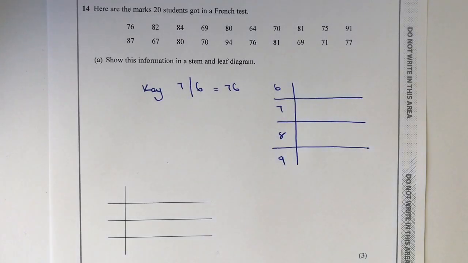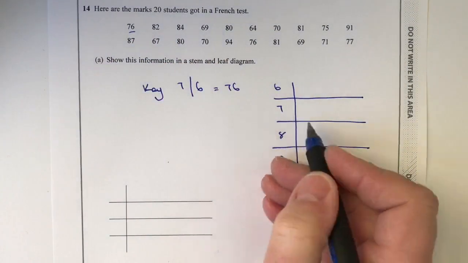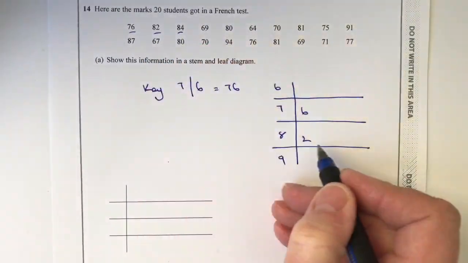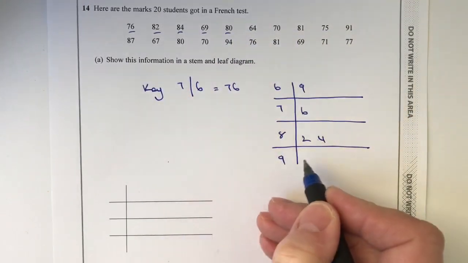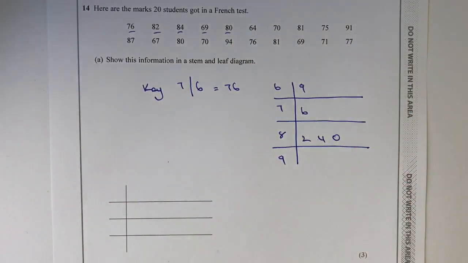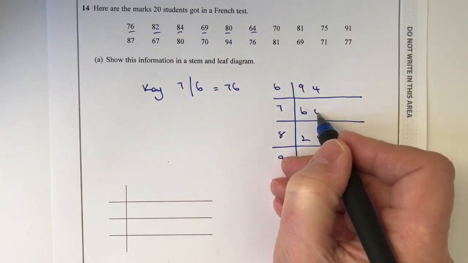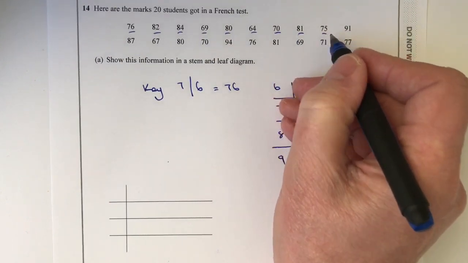And then really it's just a case of filling in the numbers. So 76, which we started with, would go here, then 82, 84. You can see what I'm doing is putting a little line underneath each one as I do it. The reason I'm doing that is because it makes it a little bit easier to ensure that I've got all the correct information as I'm going along.